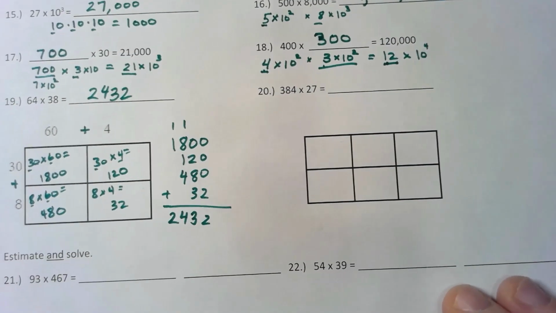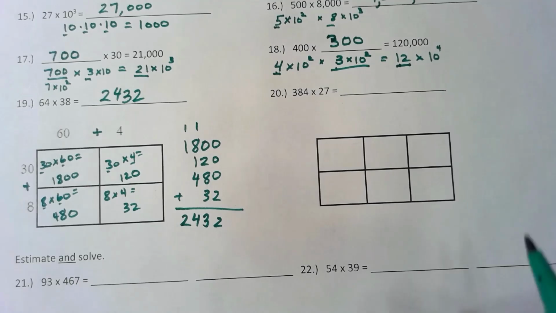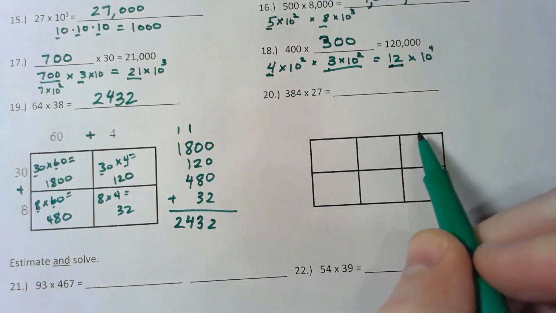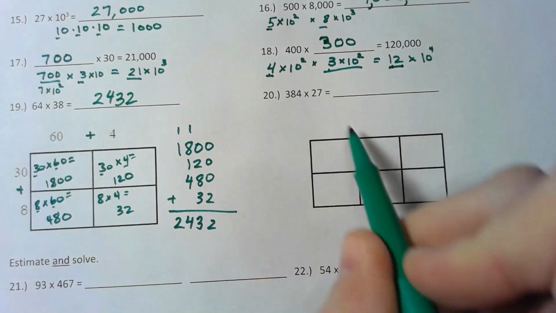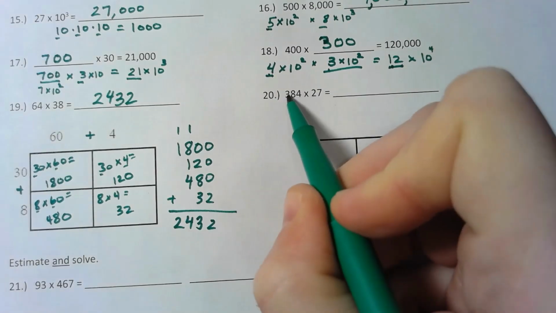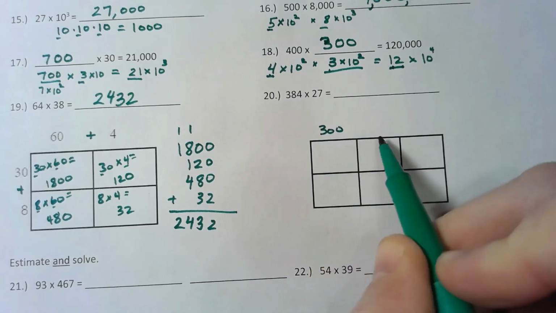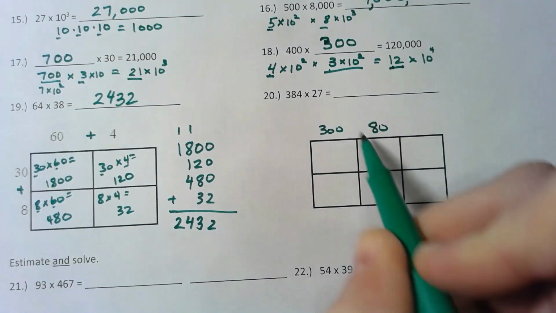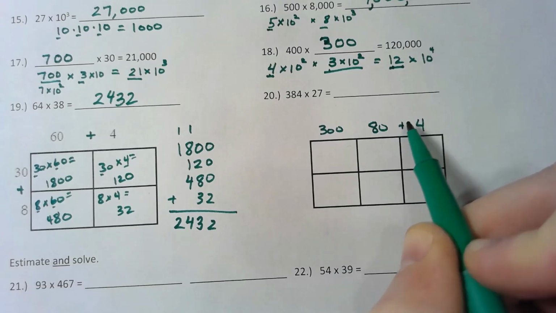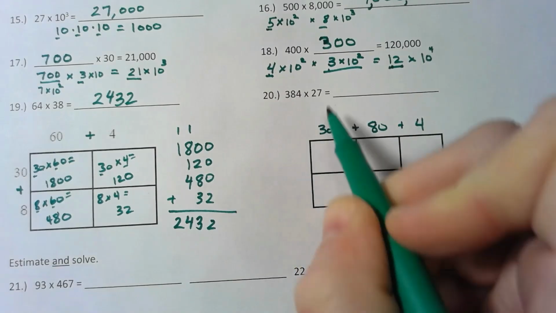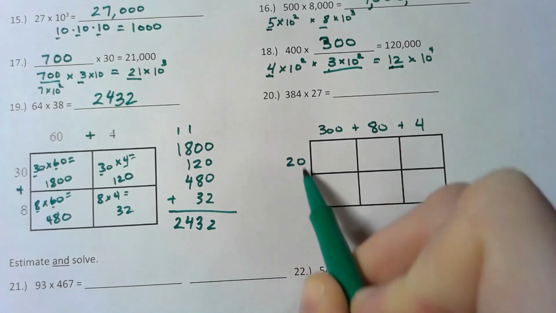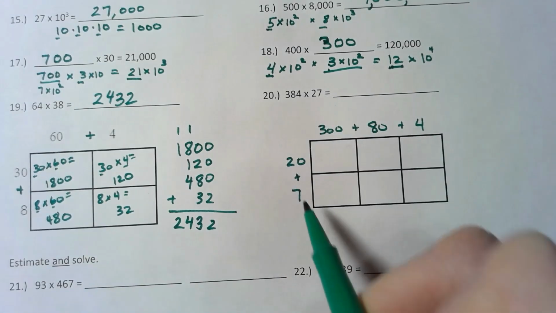Question 20 is the same thing, except that on question 20 we don't have the expanded form already written for us, so we're going to have to write it out. Looks like the top is going to be the 384 since it has 3 places. The 3 is worth 300. The 8 is worth 80. The 4 is worth 4. So there's my 384. Along the side, the 2 is worth 20. The 7 is worth 7.